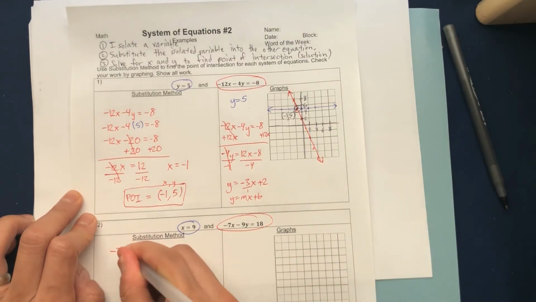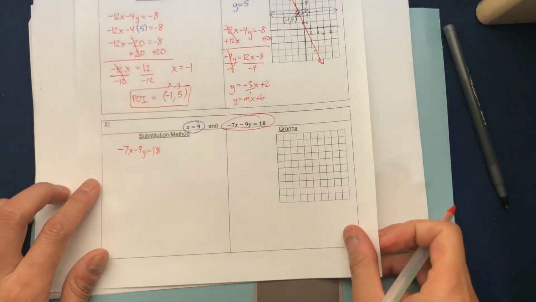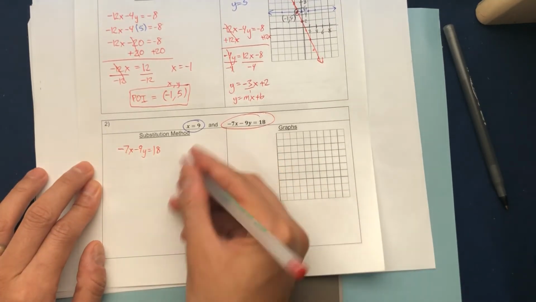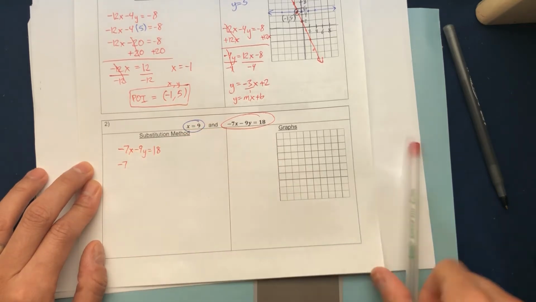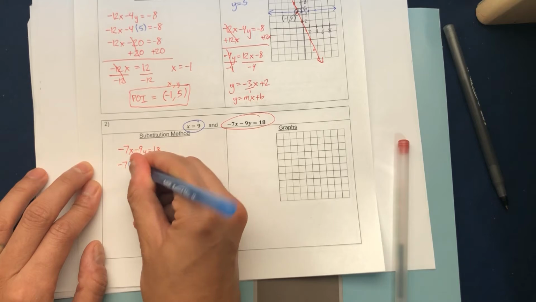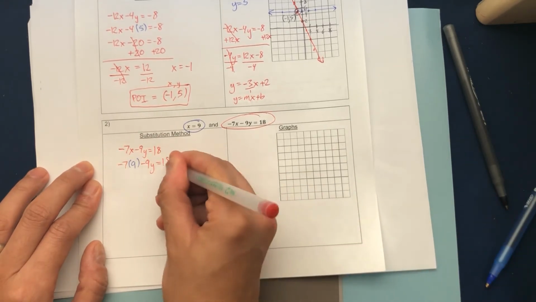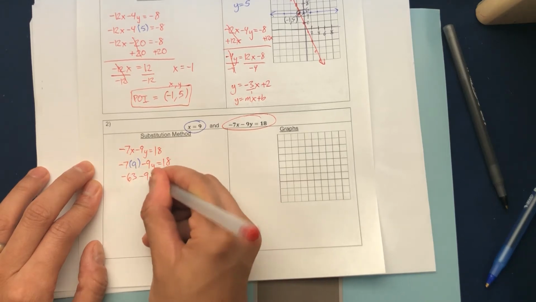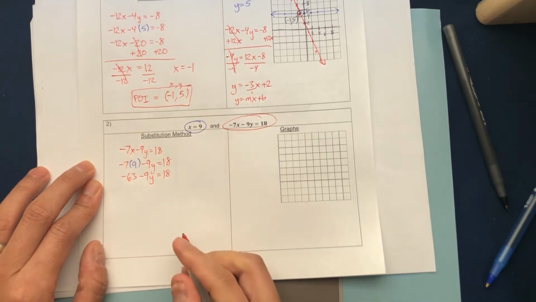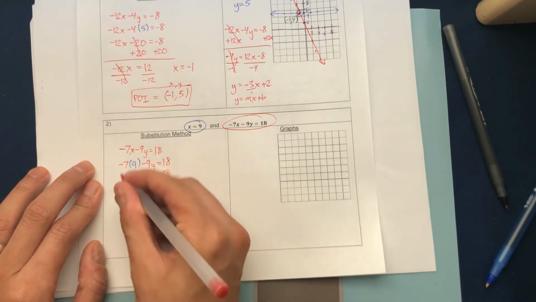So we have negative 7x minus 9y equals 18. And then instead of writing x, I'm going to write 9 instead. So negative 7 times 9 minus 9 times y equals 18. Negative 7 times 9 is negative 63 minus 9y equals 18. To solve for y, we're going to need to add 63 on both sides.